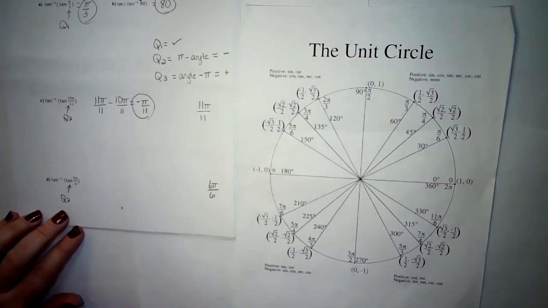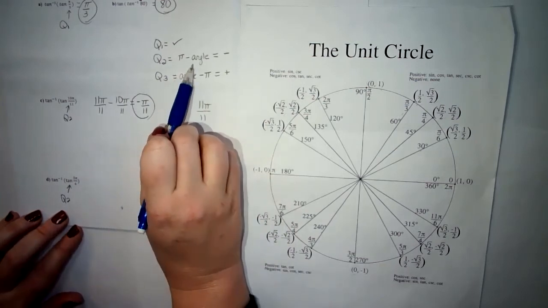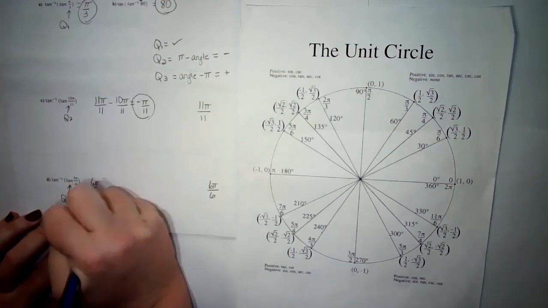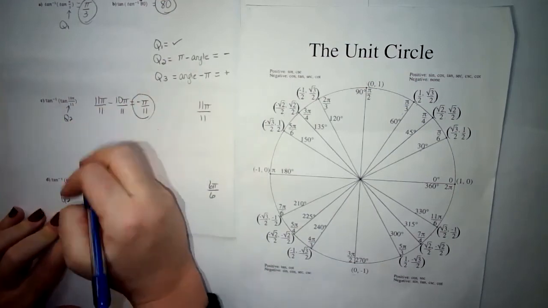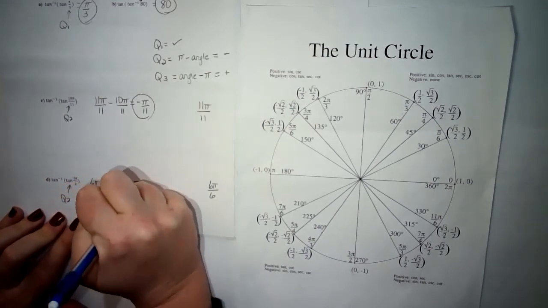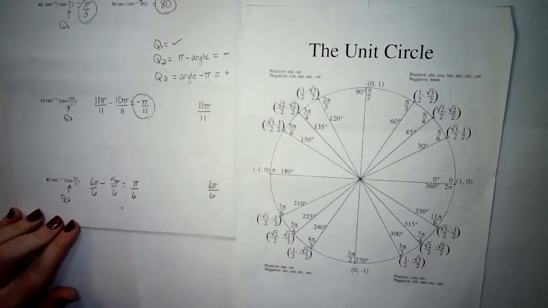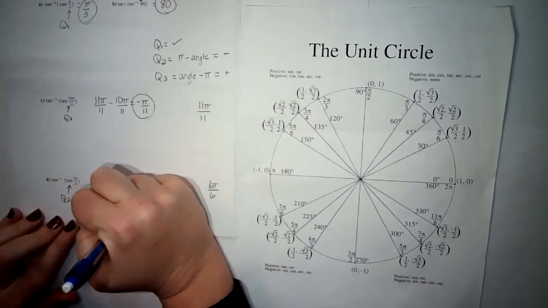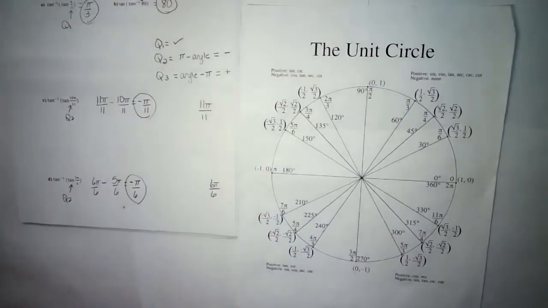Okay, so quadrant 2, I do pi minus the angle. I get pi over 6, but because I'm trying to relocate him to quadrant 4, I make it negative, okay, because he was negative here.